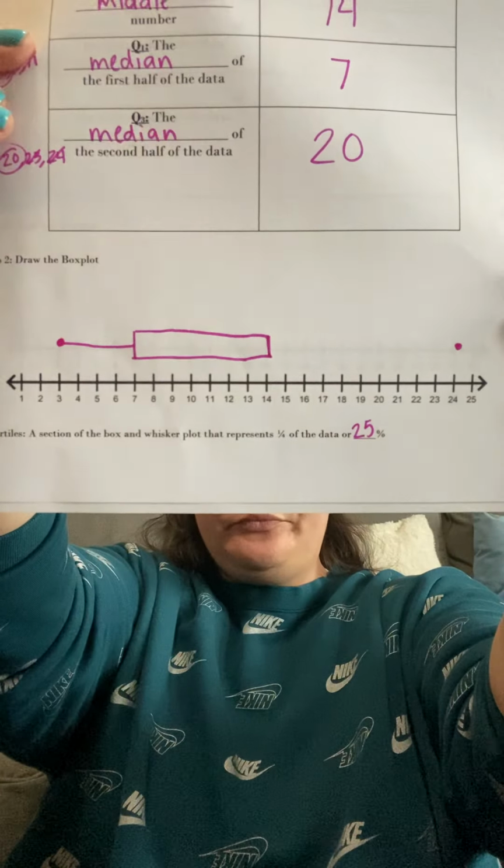Now we're going to look at the median. The median here is 14. So I'm going to draw a line at 14, and that's going to be the first section of my box, just like that. Now the second section of my box is going to end at Q3, which is at 20. So I'm going to go ahead and draw a line here at 20, fill in my box, and then draw a line over here to 24.